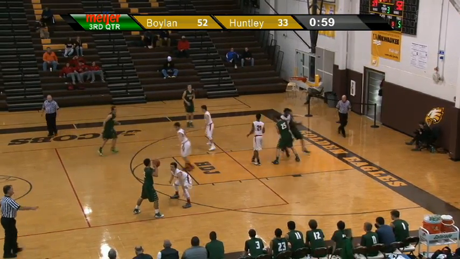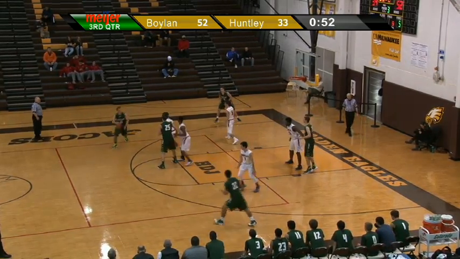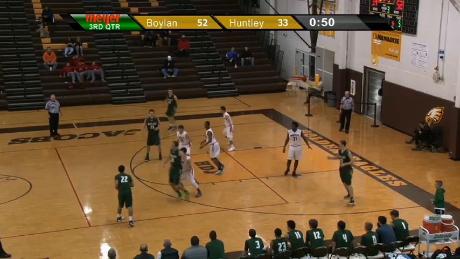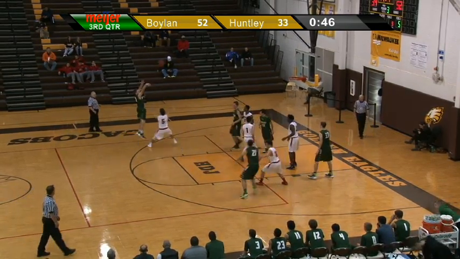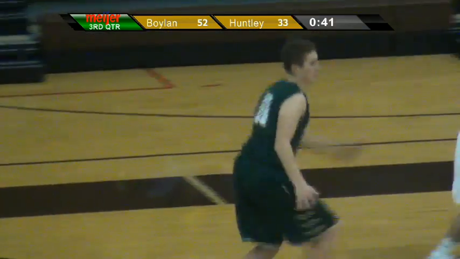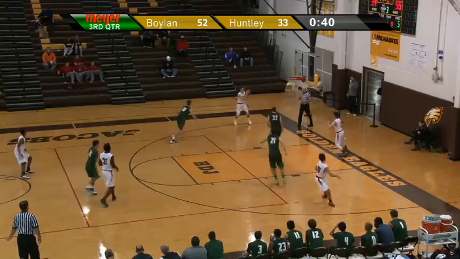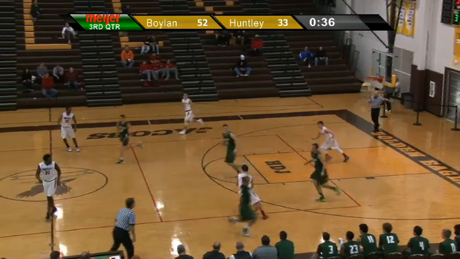Ball swung back around. Roulette with the basketball. Looking inside, now at the top of the key. Hunter Deckman back to Roulette. Drives into the lane, kicks it back outside. A three ball from the left wing. That's nothing but net. Zach Cooper from downtown. He had a pair of them in the last game. And he adds on to that.